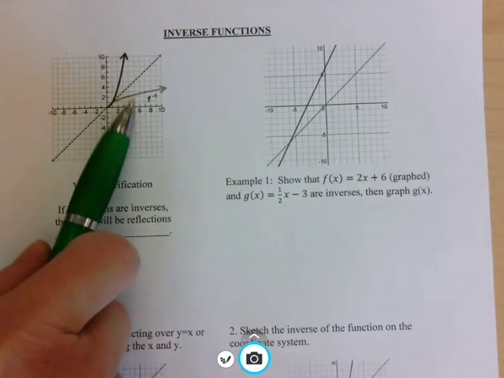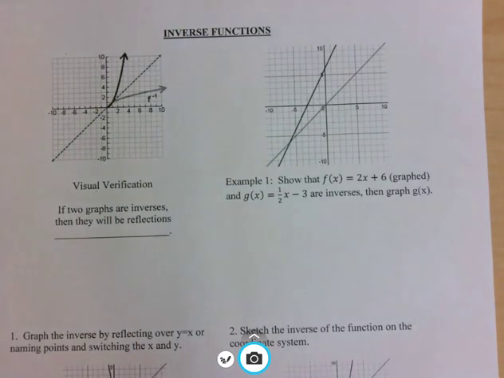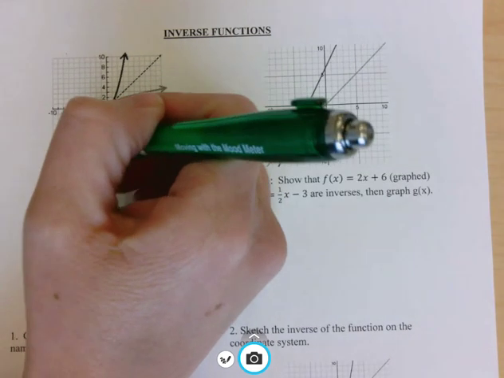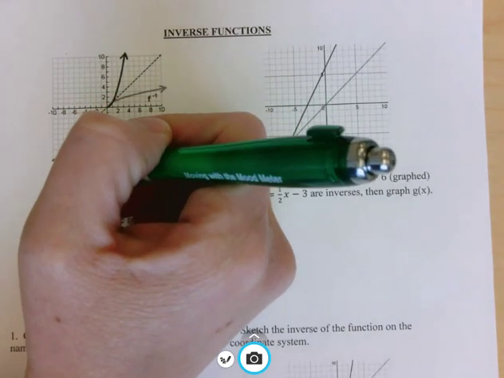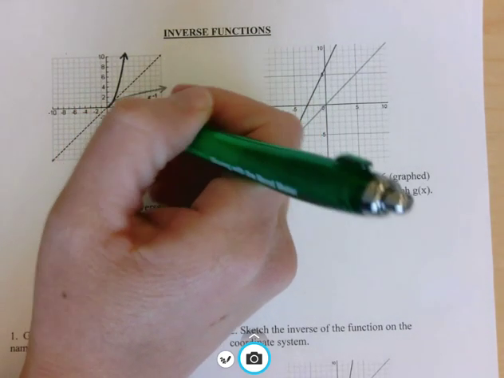You can look at a graph to see if they're inverses by drawing this line right here. Has anybody already had this lesson? Do you know the equation of this line?